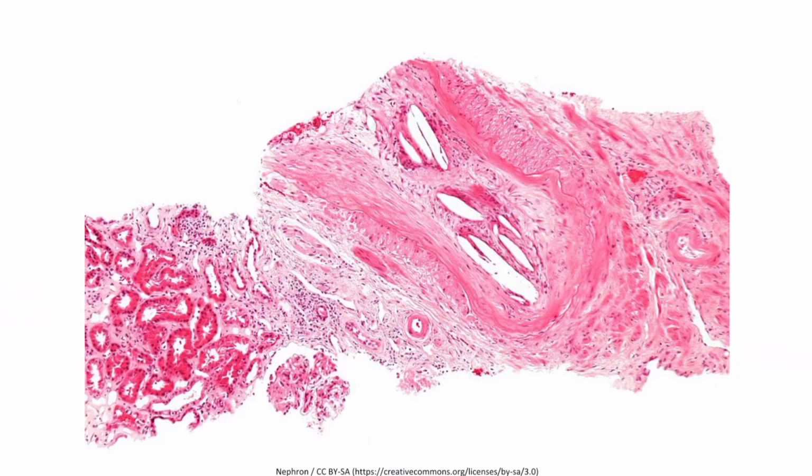Here we can see an image of an embolus in a medium-sized artery of the kidney. The key finding here is the presence of cholesterol crystals, which we can see right here.